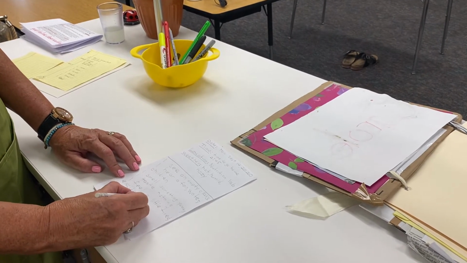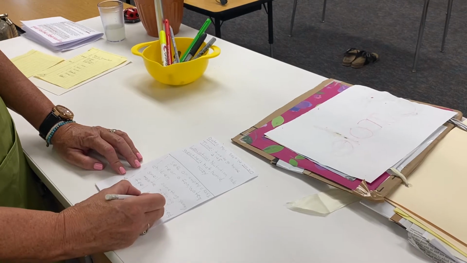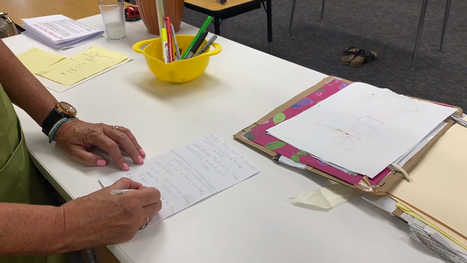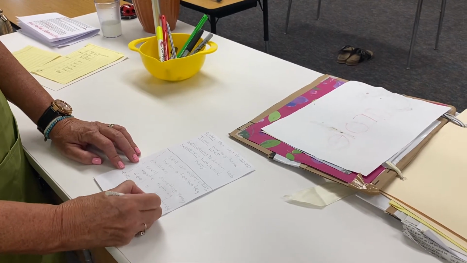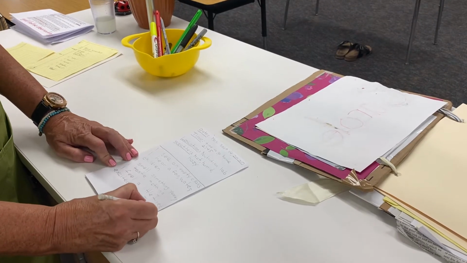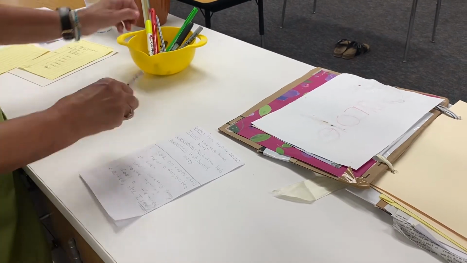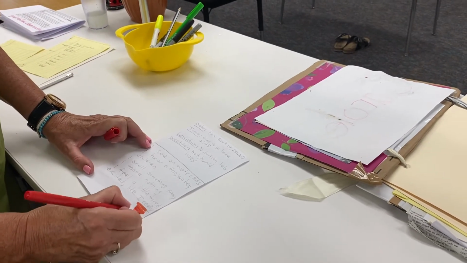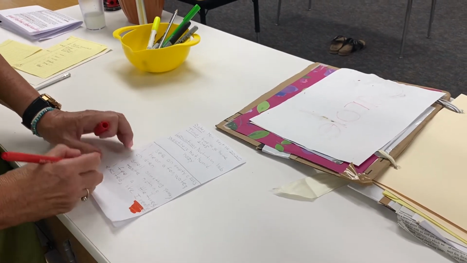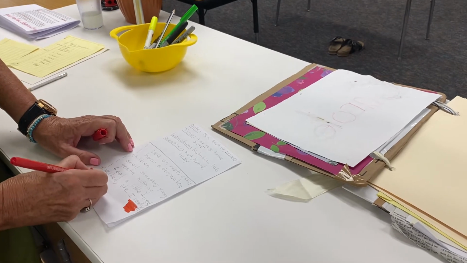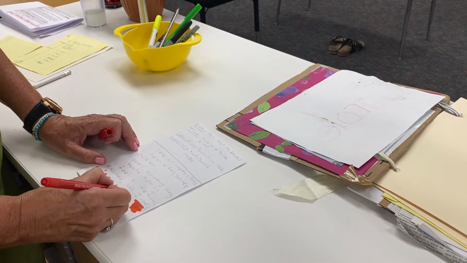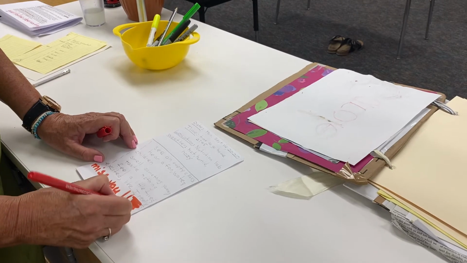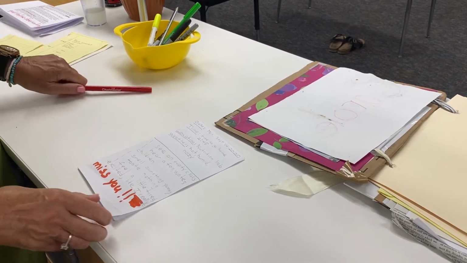And I feel like, I'm going to underline it in colors, I really, really, really miss you. I miss all of my students at Otay Elementary.